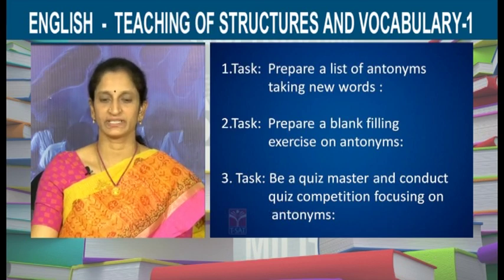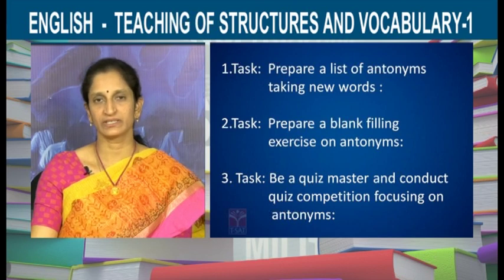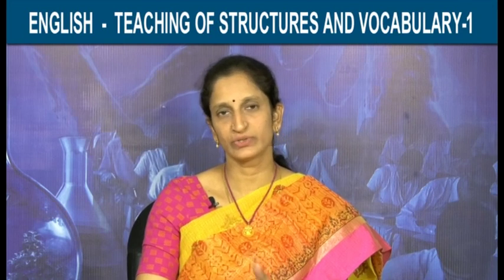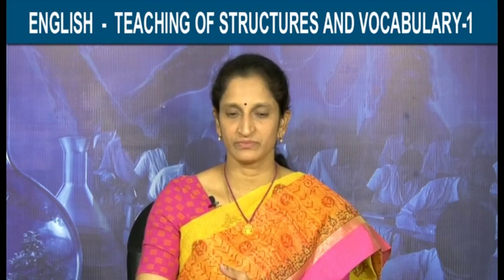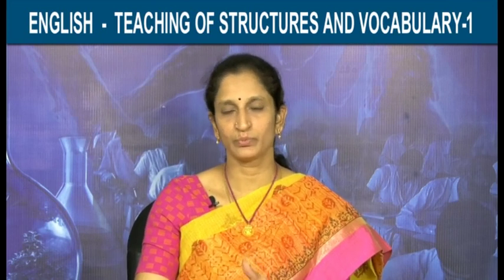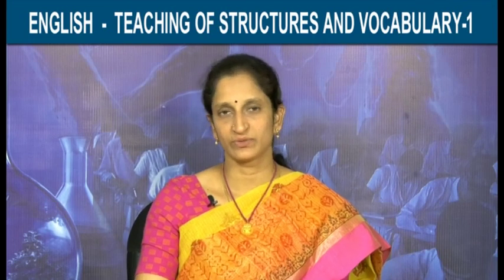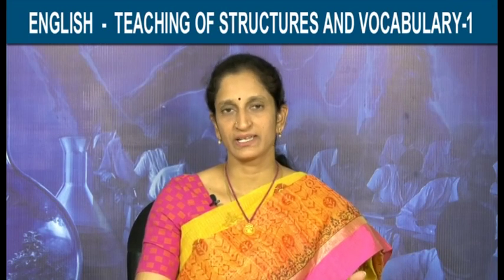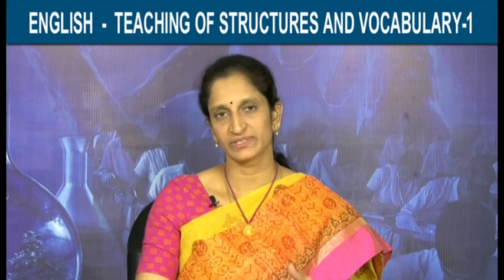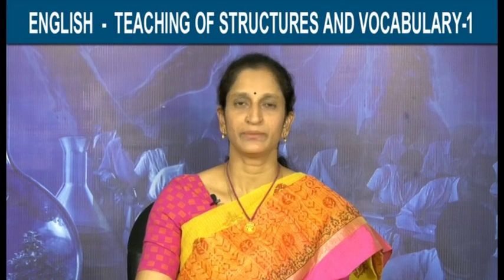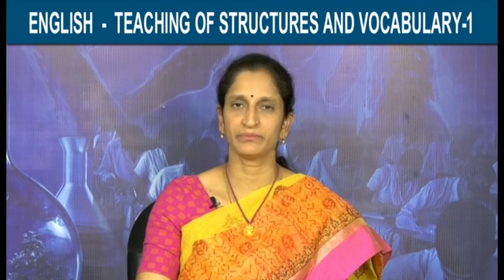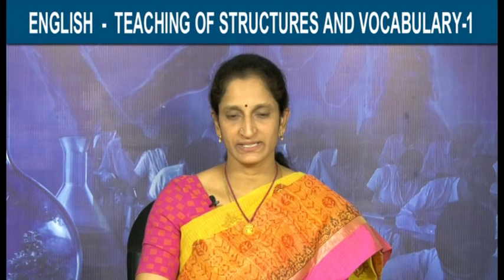a quiz competition focusing on antonyms. Here the teacher can act as a quiz master, and make the students into different groups in the classroom, two groups or three groups, giving tags like group A, group B and group C, based on the classroom strength. The teacher can ask questions, acting as a quiz master, to get more antonym words, whatever word they want to write on the blackboard. So that part is also with the students, and we can make them more active participants in the classroom.